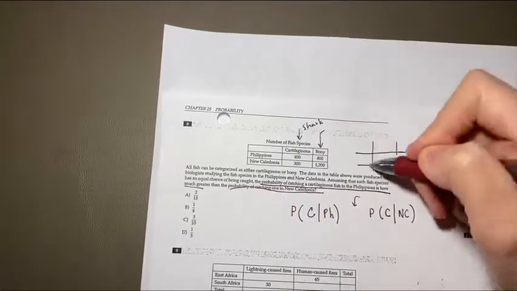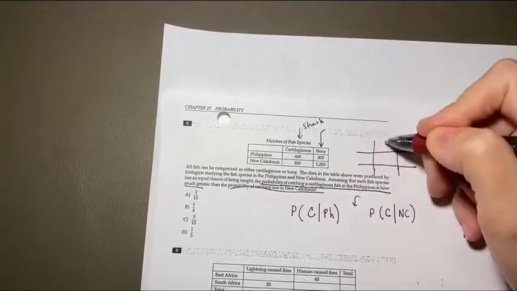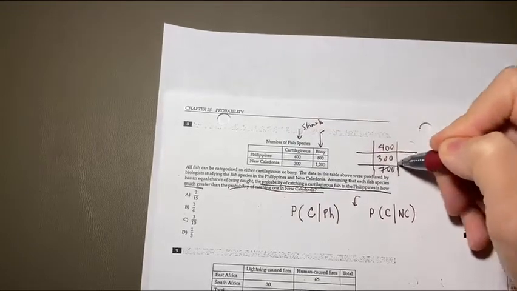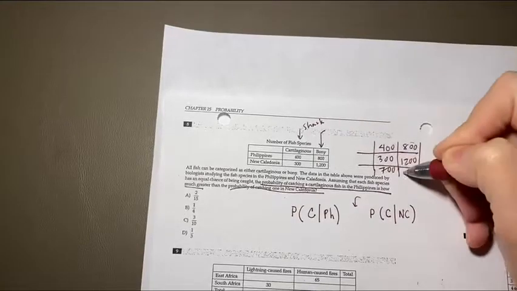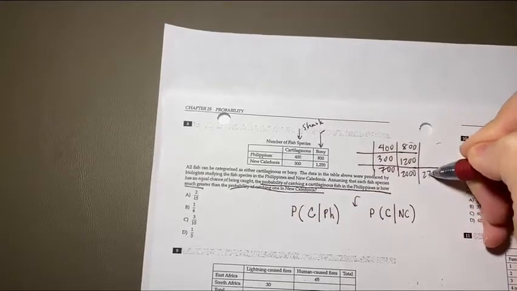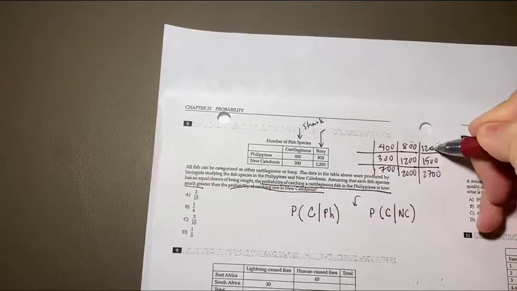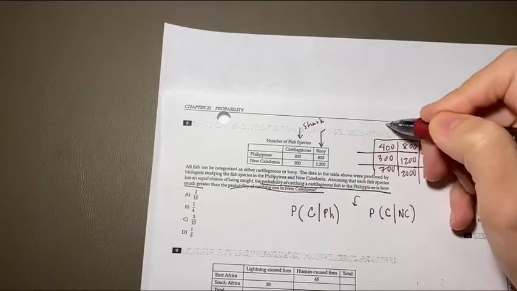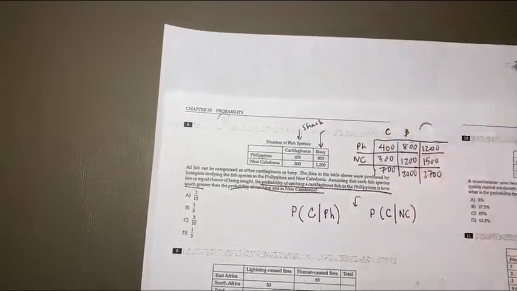Now, any two-way table, we usually need extra room, and I'm kind of running out here. So we have 400, 300, 700, 800, 1200, 2000, okay? And these are our totals. Okay?